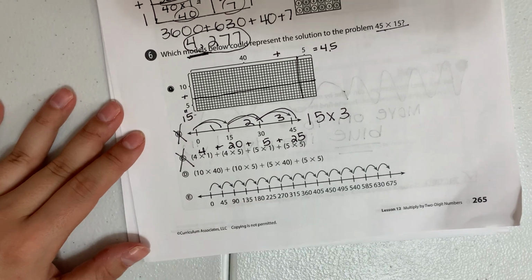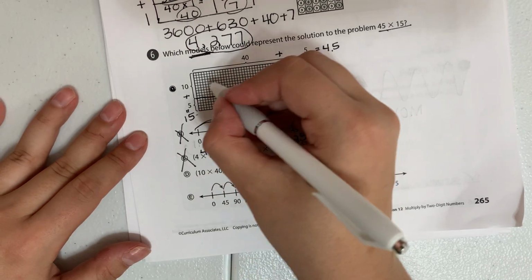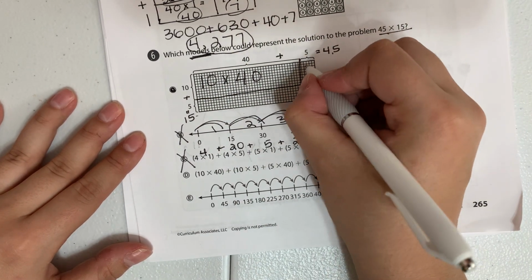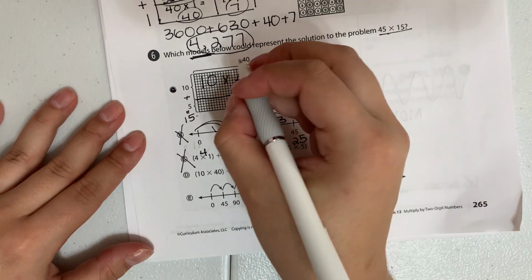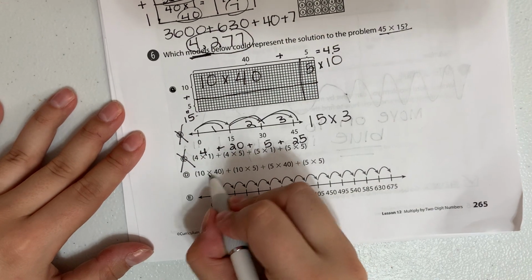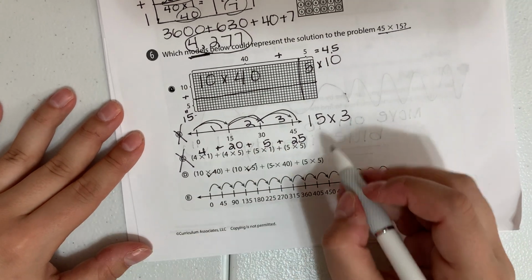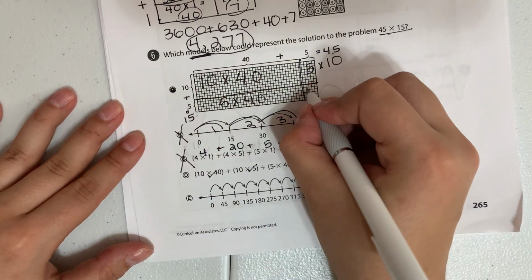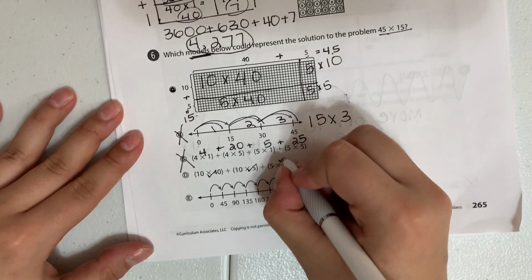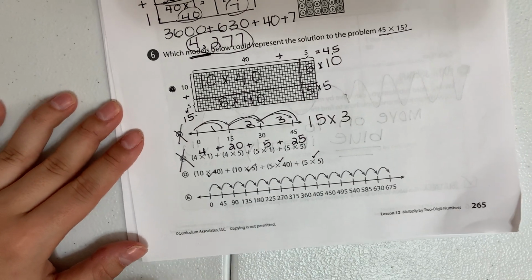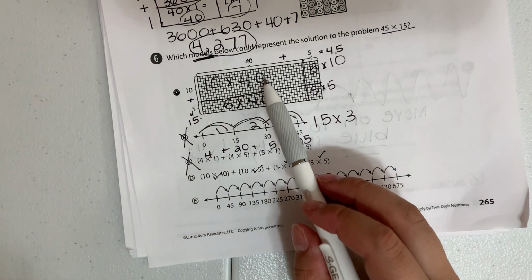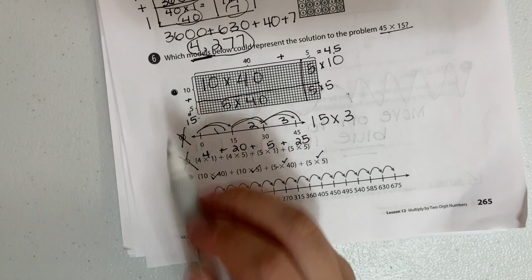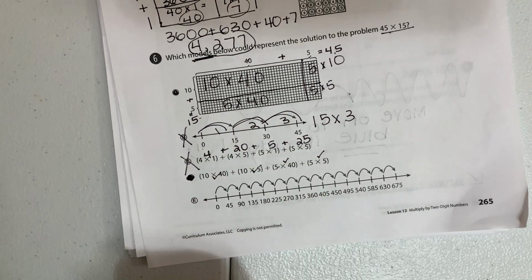Now, this one has 10 times 40, which, look, friends, this would be 10 times 40, and then this would be 5 times 10. So we have 10 times 40, 10 times 5, and then we have 5 times 40 and 5 times 5. That's just another way of showing us the equations we would get from our picture. So D works, okay? Because if A works and it's the same equations and they're just adding them together, that means D also works.